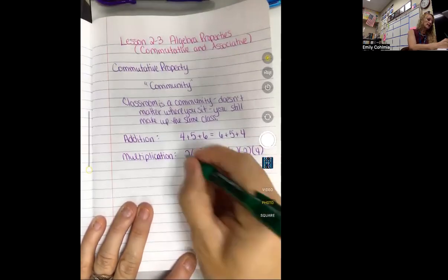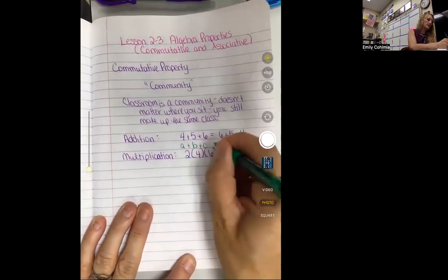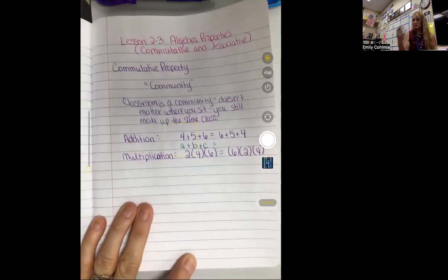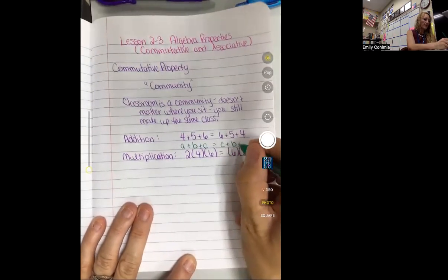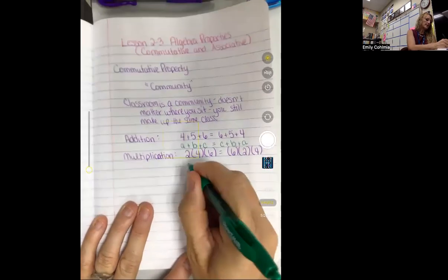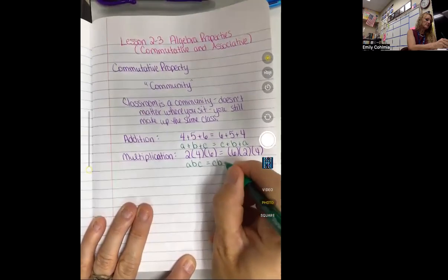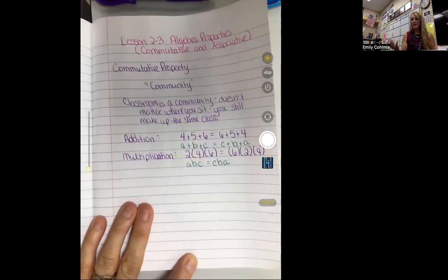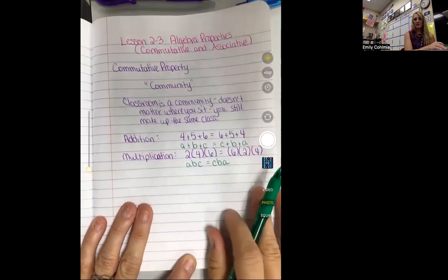If we wanted to say this is algebra, we can say A plus B plus C. Remember, these are just numbers we don't know. In other words, we can put any number we want in here, is C plus B plus A. And likewise, if we have A times B times C, we can say that that's C times B times A. We're just saying that we can shift the numbers around, and they're going to equal the same thing.